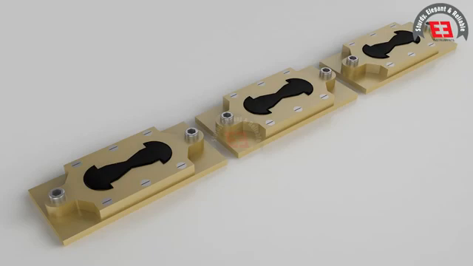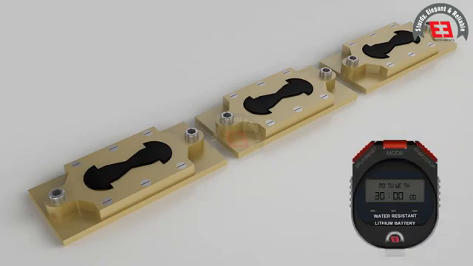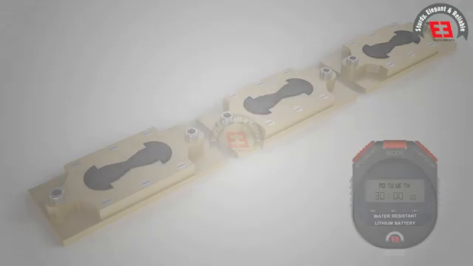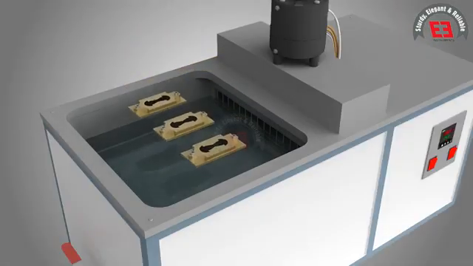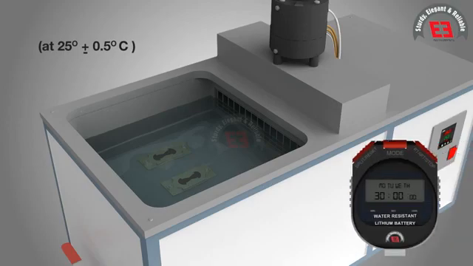The molds along with the plate assembly and bitumen sample are kept at room temperature for 30 to 40 minutes. The air-cooled specimen is then kept in a water bath maintained at 25 degrees Celsius plus or minus 0.5 degrees Celsius for 30 minutes.